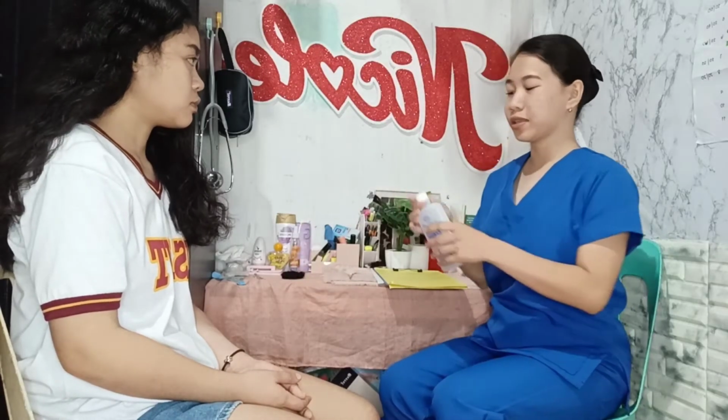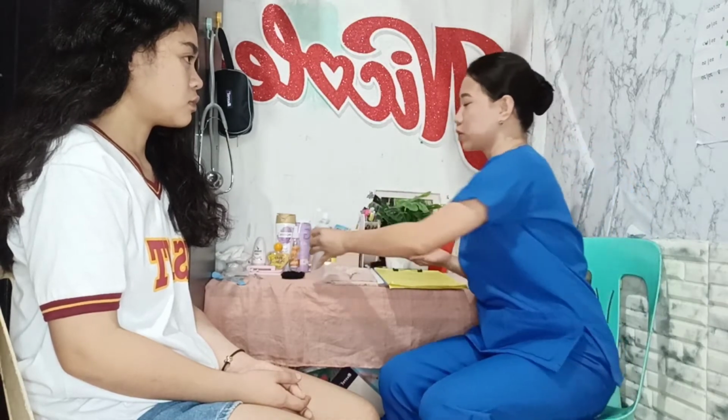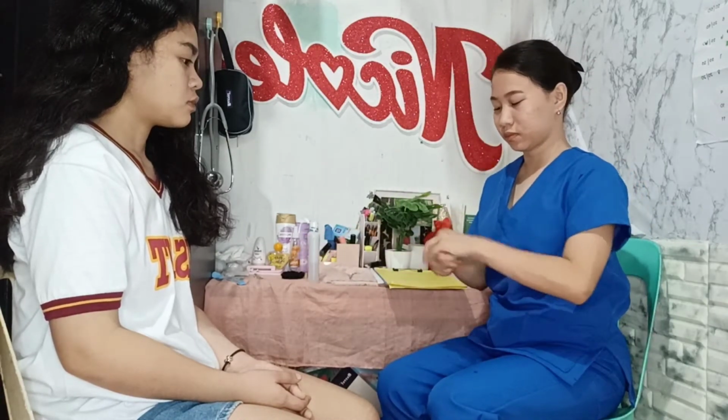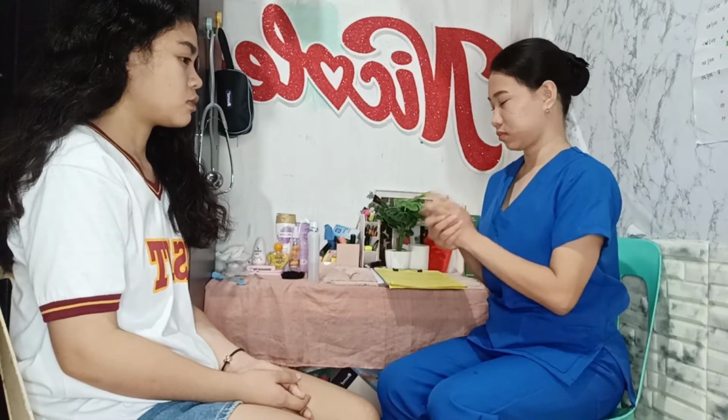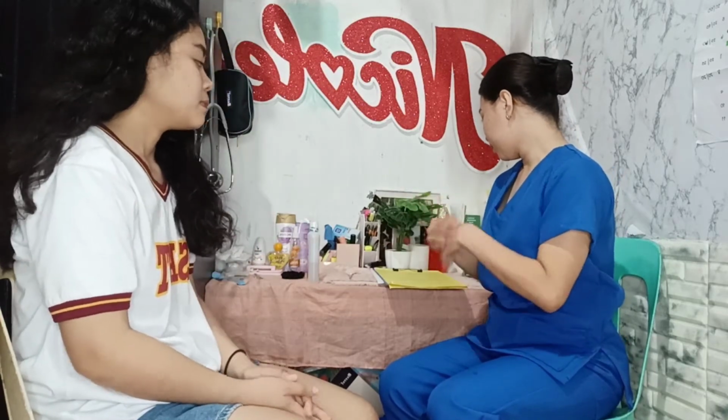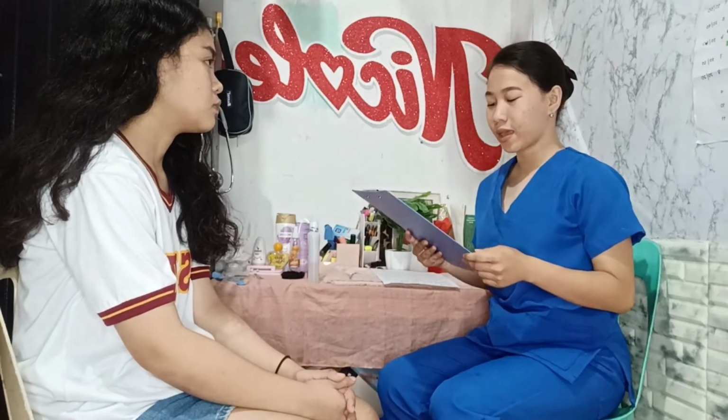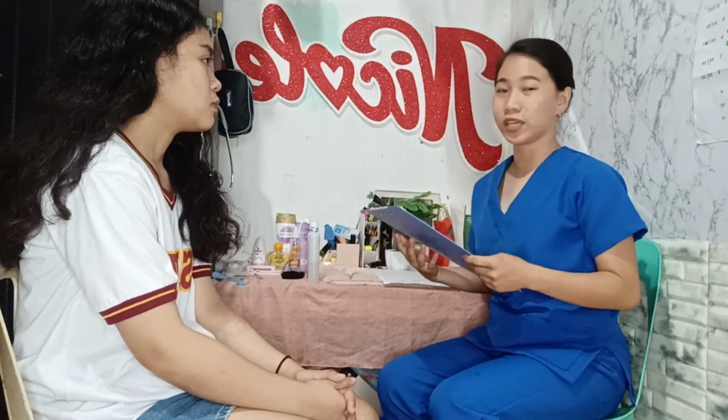Next, we need to provide the client's privacy. I already closed the door and the window for the client's privacy. Then next, let's perform hand hygiene to prevent the transmission of microorganisms. Then next, we are going to introduce ourselves to the patient and explain the procedure and how she can cooperate.